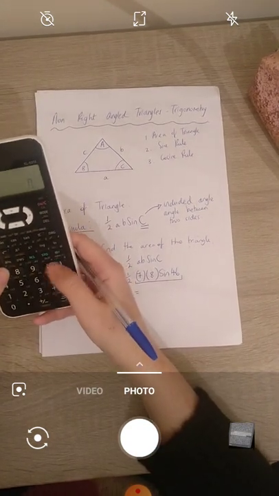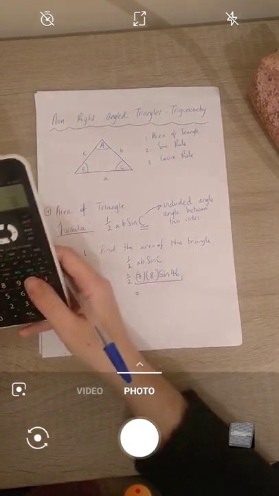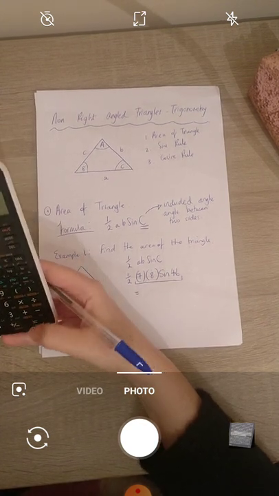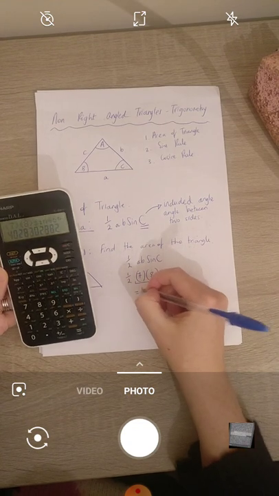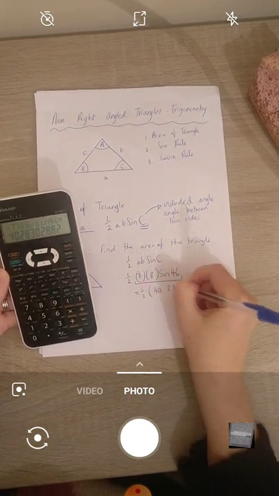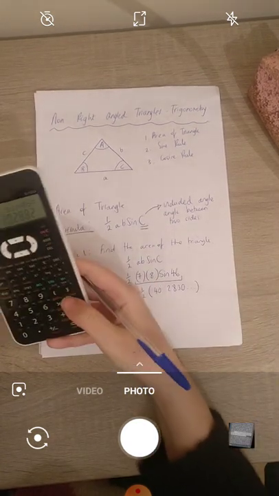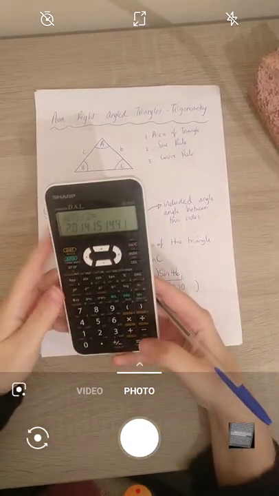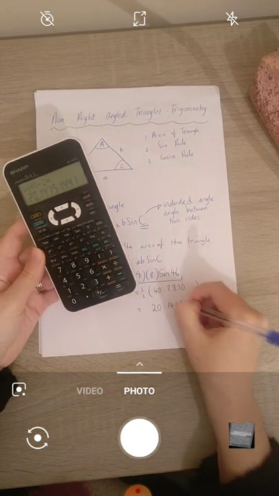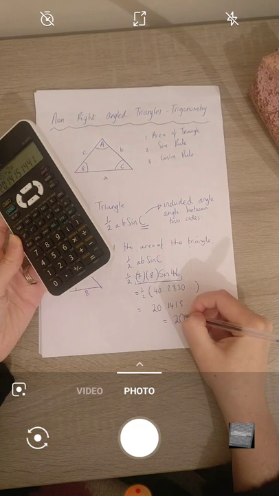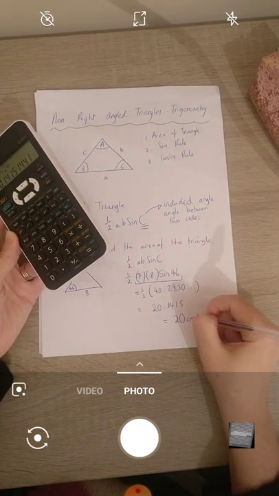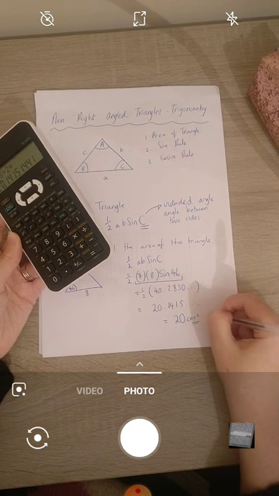So let's do 7 times 8 times sine of 46, pressing equals. So we have half of 40.2830, and then I'm going to divide that by 2 on my calculator. So it's 20.1415, which is 20. We're looking at units squared. Just remember, because it's area.